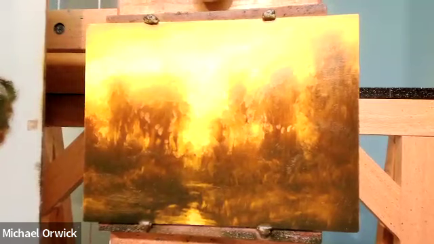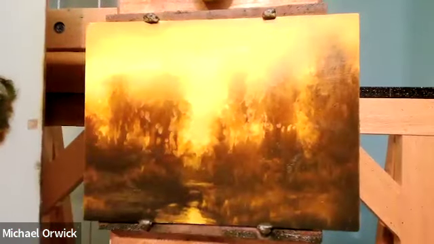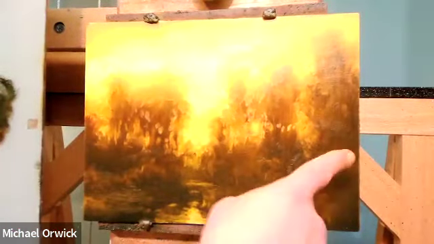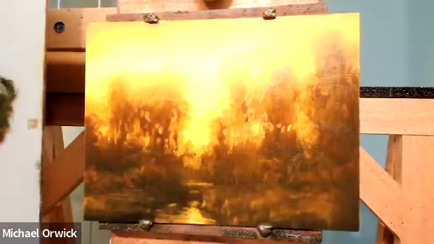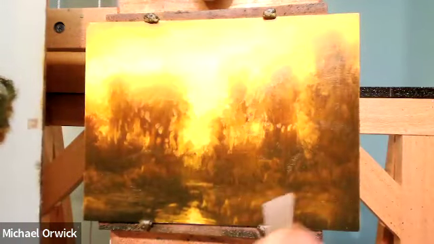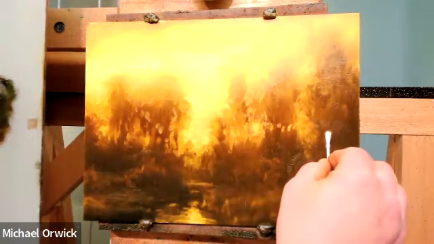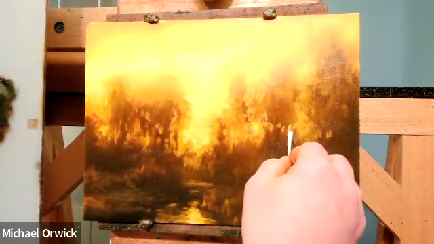You haven't worked on the big tree on the right. What's that? Worked on the big tree on the right. Yeah. You want some shapes in there? Yeah. All right. The one next to it. Sky hole.